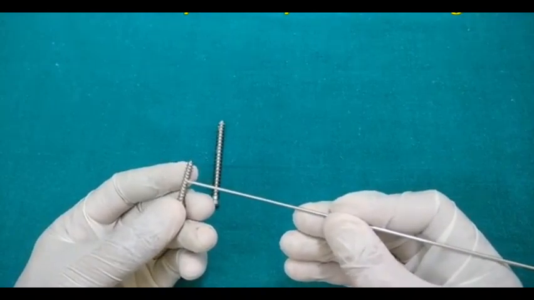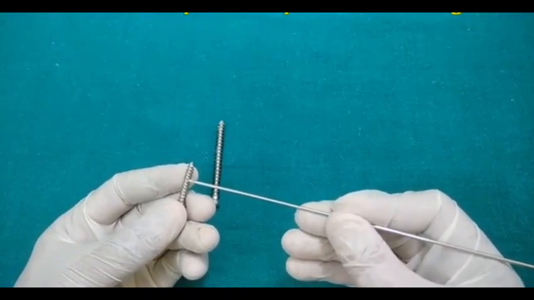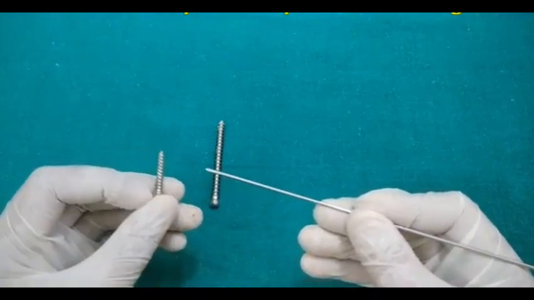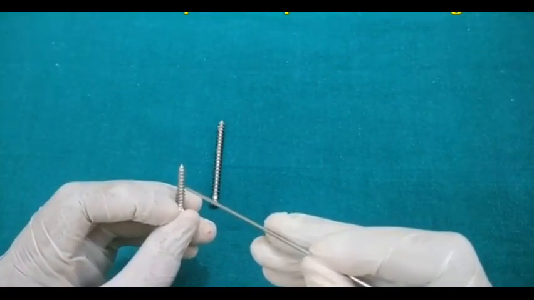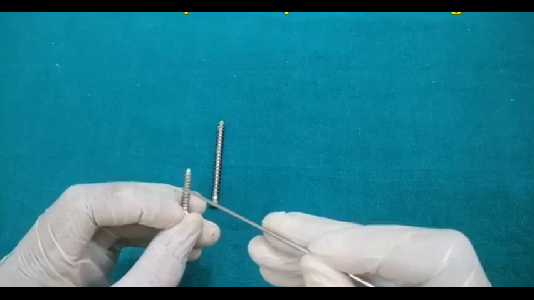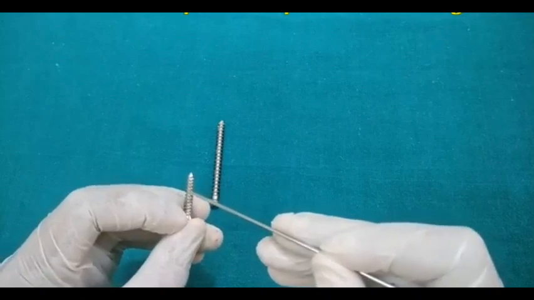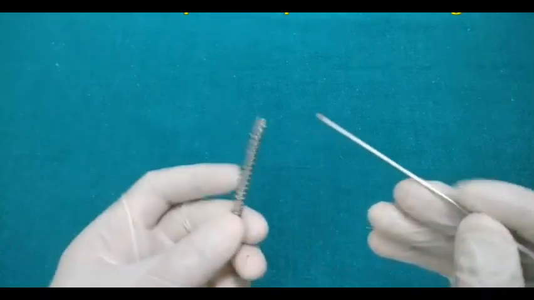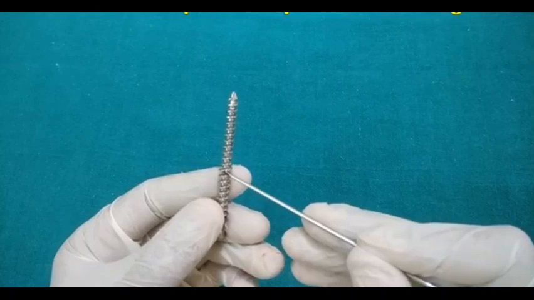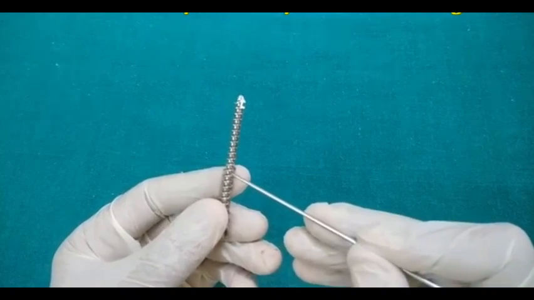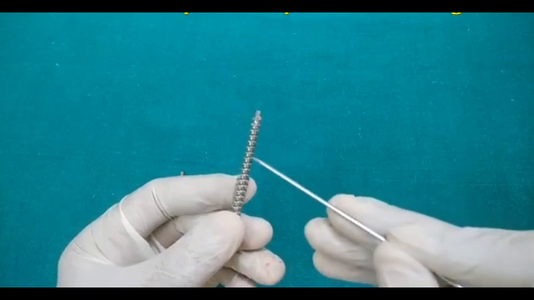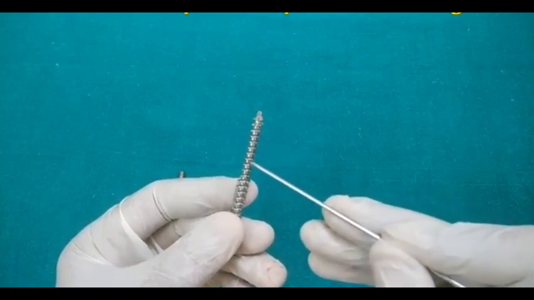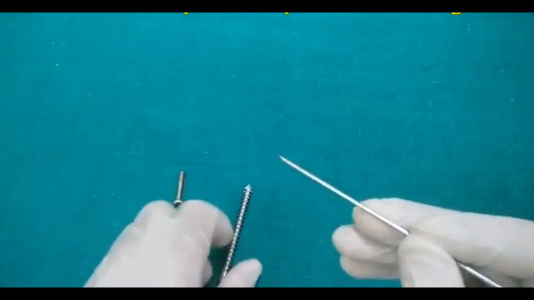The pitch is actually the distance between the two threads. So the pitch is low, and the thread depth is actually the depth of the thread from the core diameter. So it is the thread diameter minus the core diameter or the shaft diameter. If you see the cancellous screw, the depth is more in order to accommodate more and more cancellous bone to have an increased purchase of the screw, and the pitch of the screw is also more.